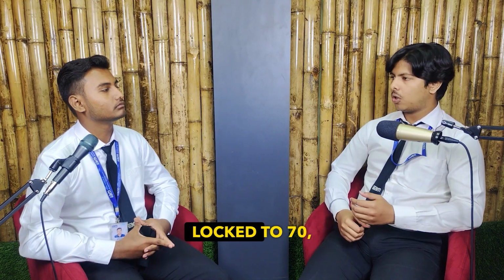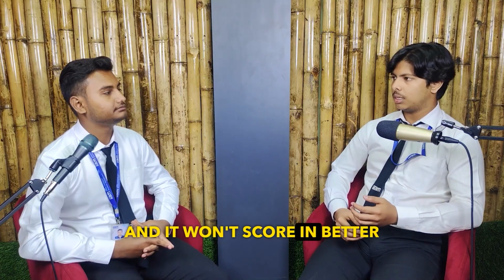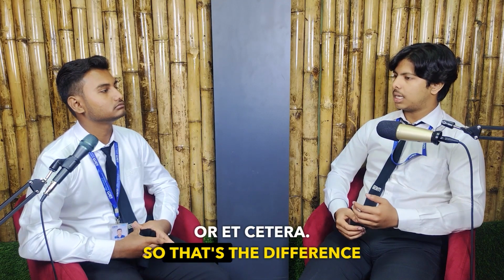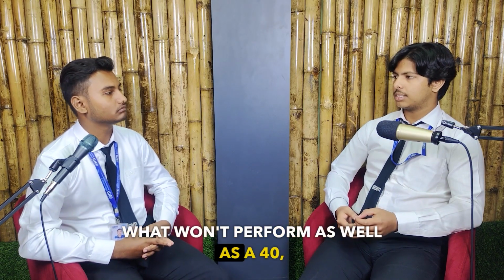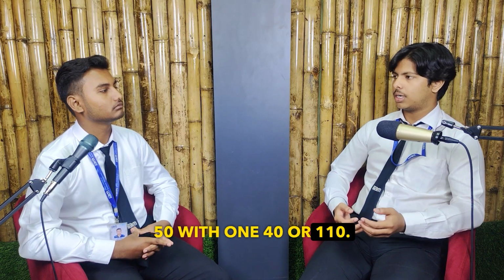If it's locked to 70 watts, it will not perform that well, obviously, and it won't score better in benchmarks, etc. So that's the difference between the same GPU but different performance. A 4050 with 70 watts won't perform as well as a 4050 with 140 watts or 110 watts.